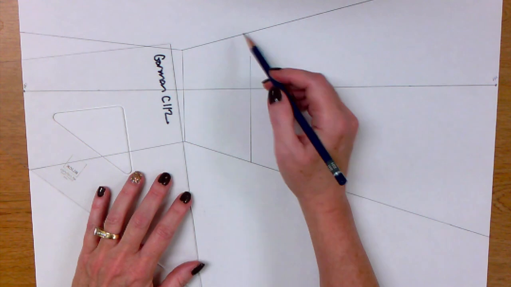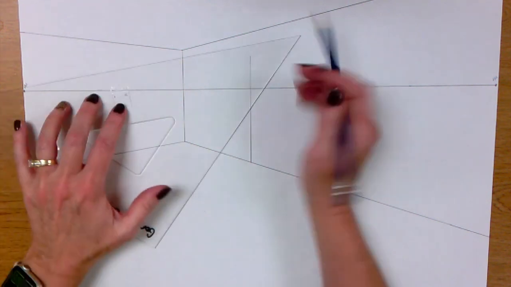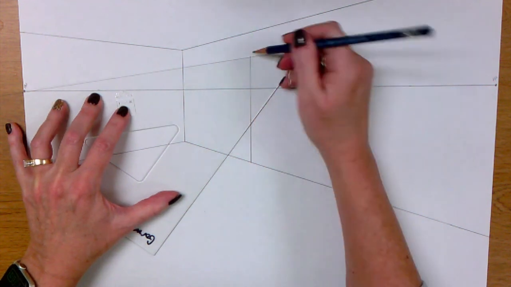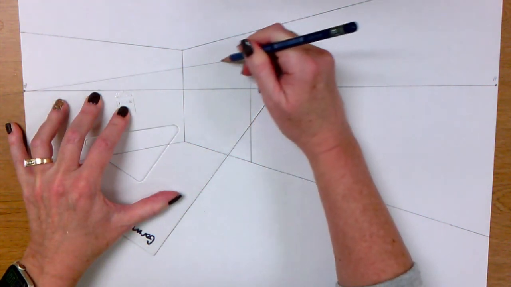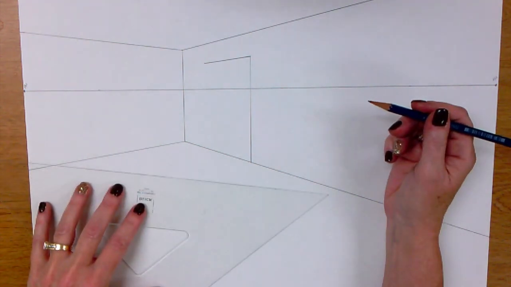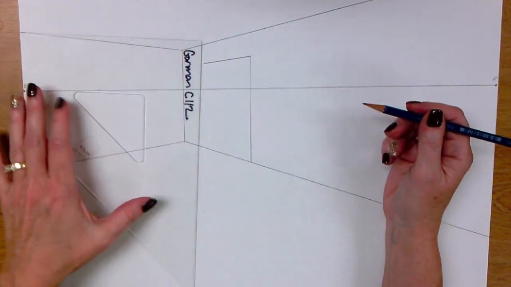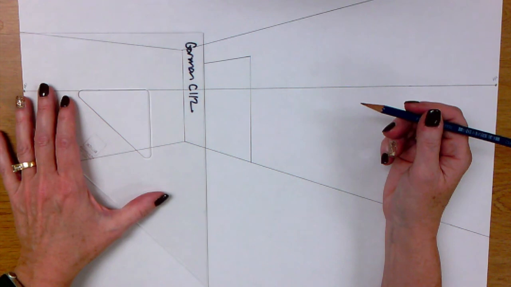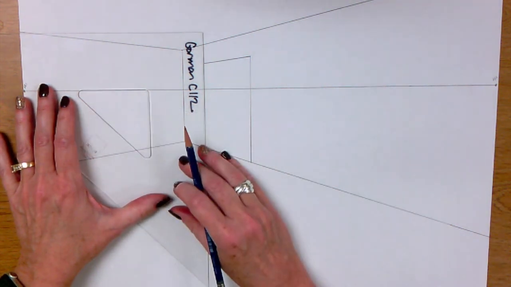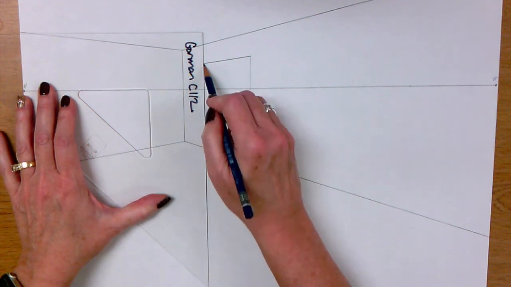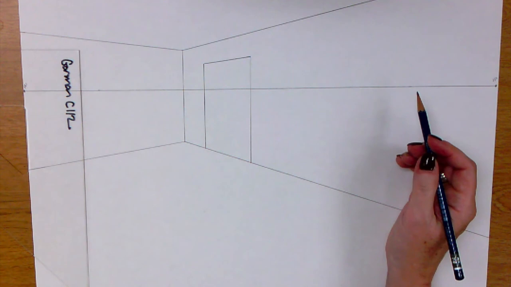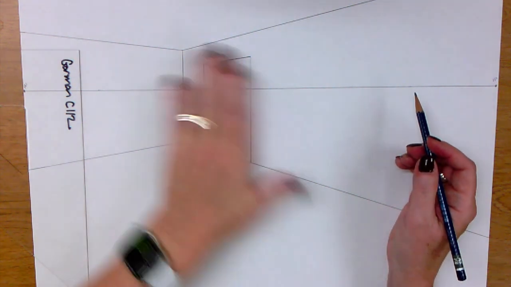So the top line is established from the left vanishing point and going to the top of this line. So about there. So that's the start of that. And now I need one more vertical line. And again, I'm using my handle, lining that up and down. So now I've got the front of that opening.